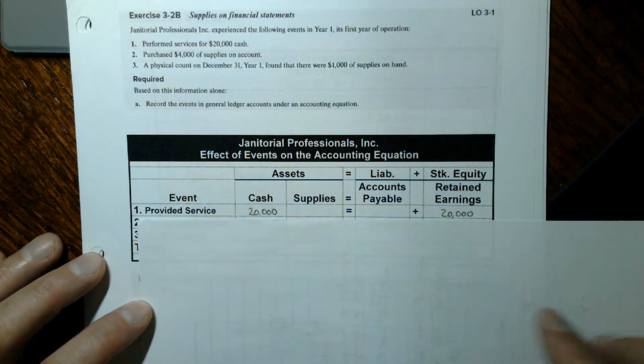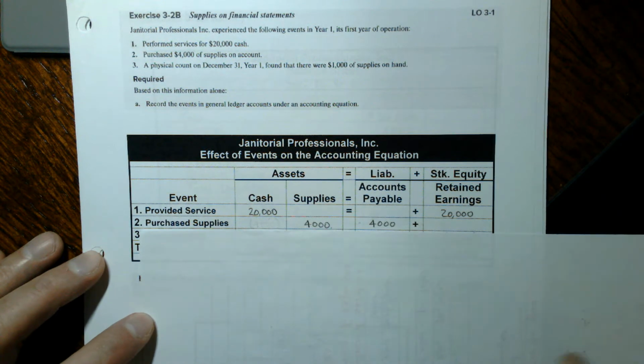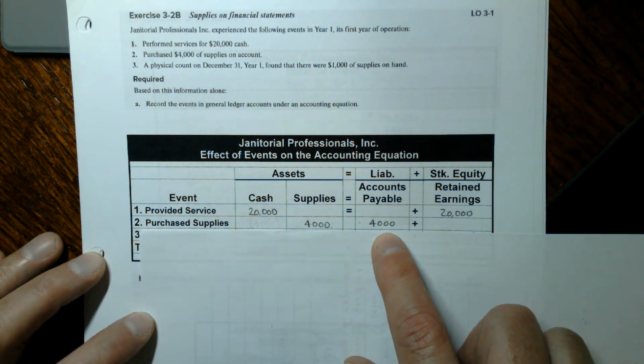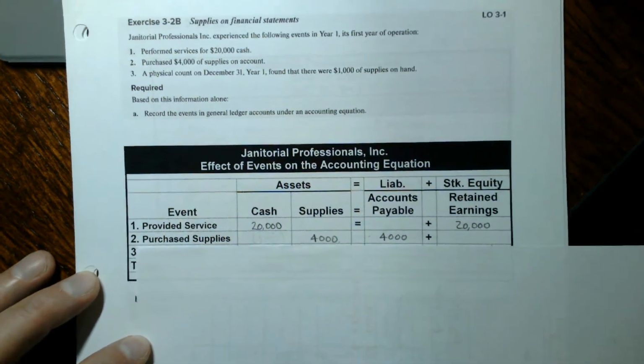Then they purchase $4,000 of supplies on account. So supplies increase because it's on account. We record accounts payable, so the liability increases. Make this a little bit bigger.